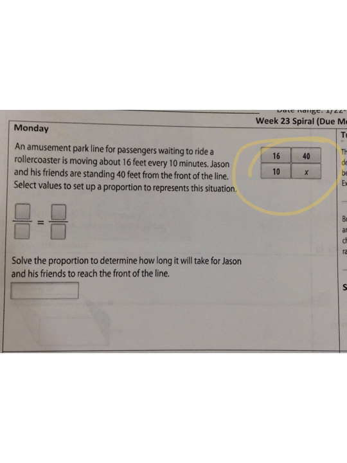Part 2, solve the proportion to determine how long it will take for Jason and his friends to reach the front of the line.